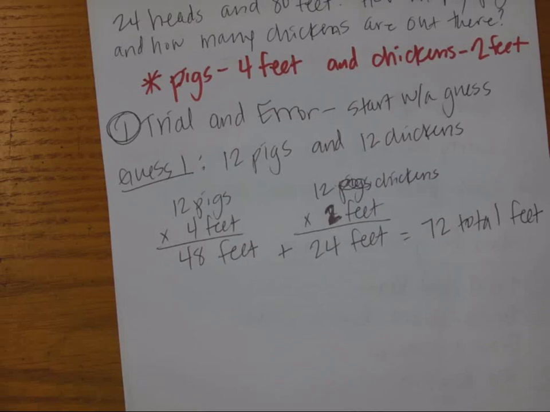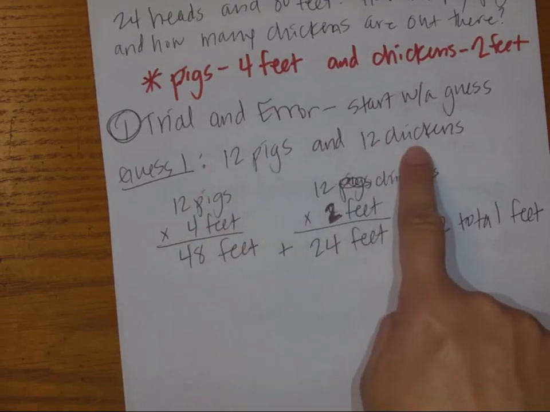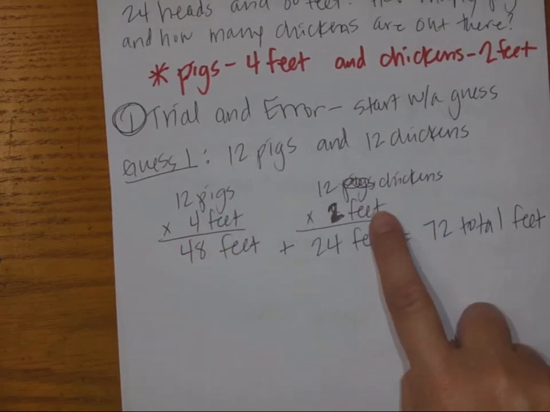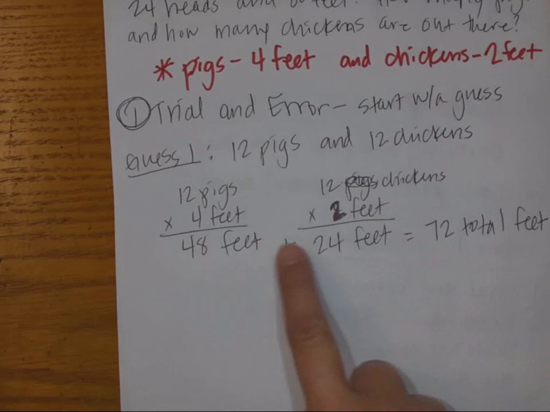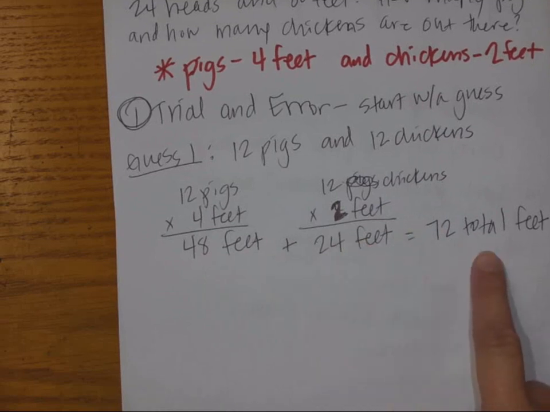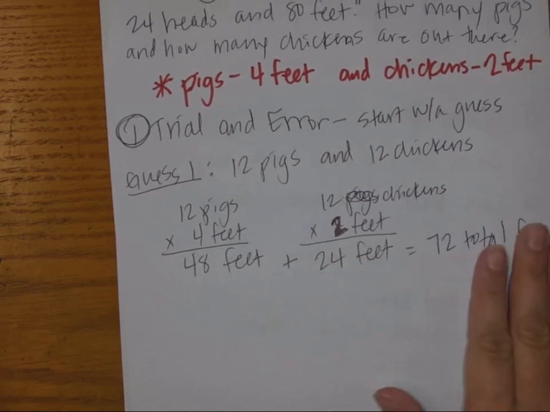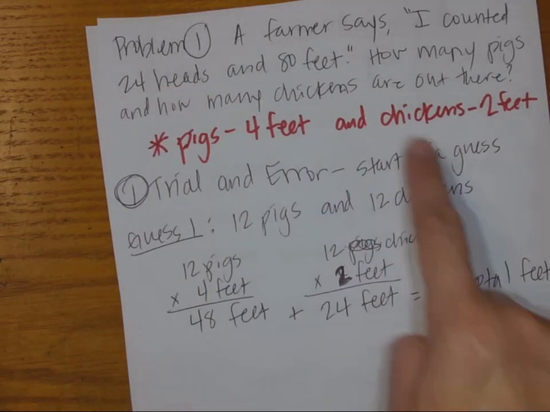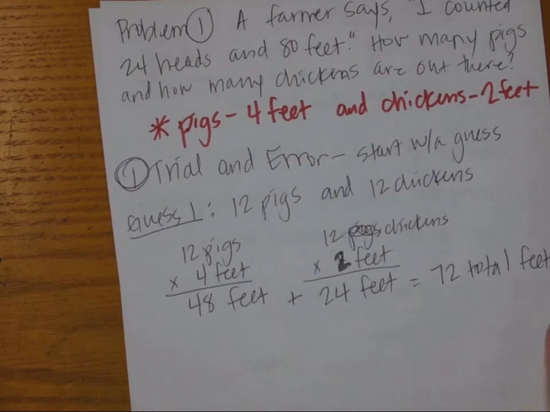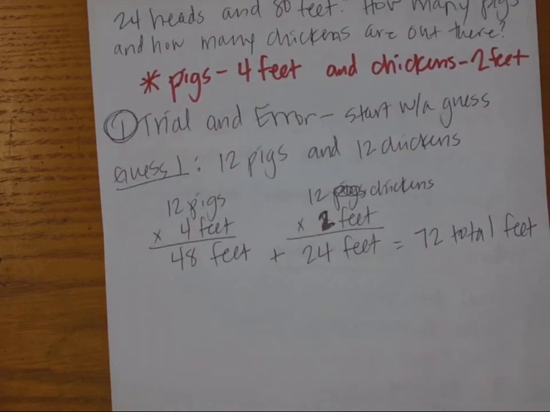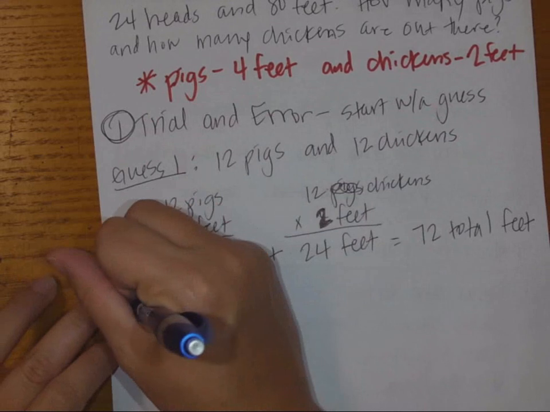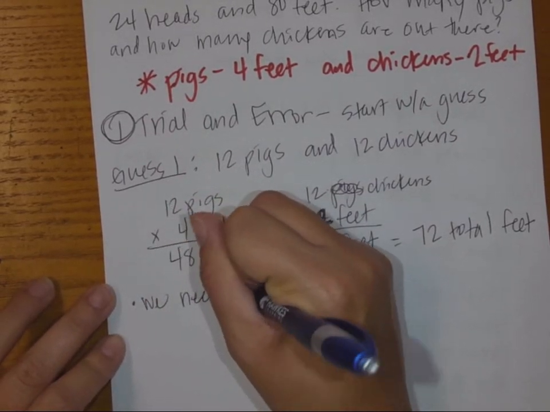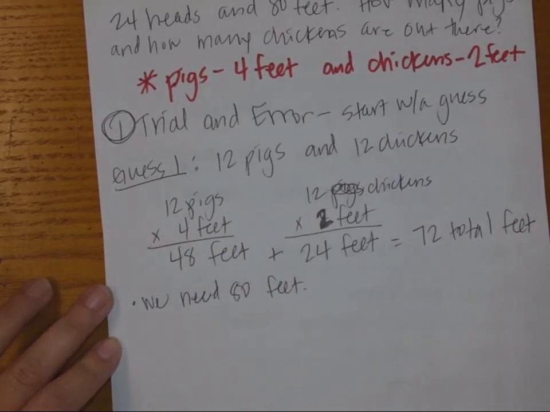Okay, so that was just a guess. If I had half pigs and half chickens, 12 pigs, 12 chickens. Pigs have 4 feet, so that gives me 48 feet. 12 chickens have 2 feet, that gives me 24 feet. And then add my feet together, a total of 72 feet. Is that what I was going for? Is that what the problem's asking for? No. It asked for 24 heads, which I have here, and 80 feet. I only have 72 feet. So this is not the correct answer. Okay? We need 80 feet, not 72.